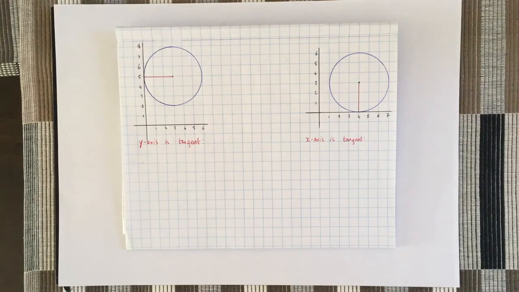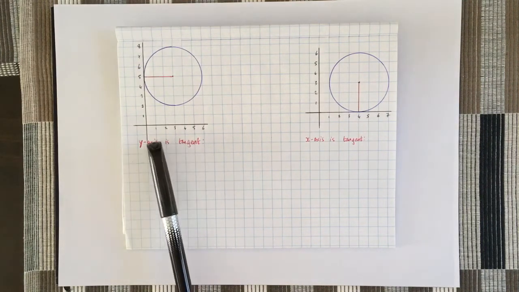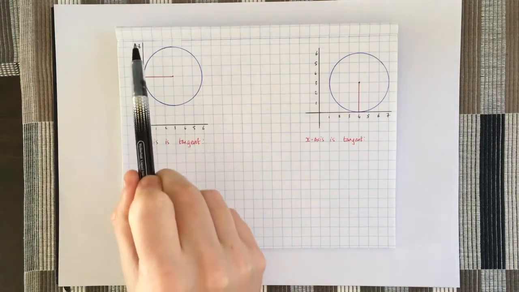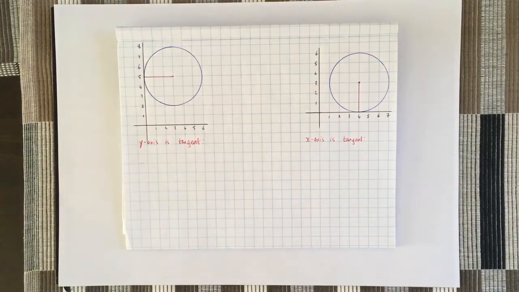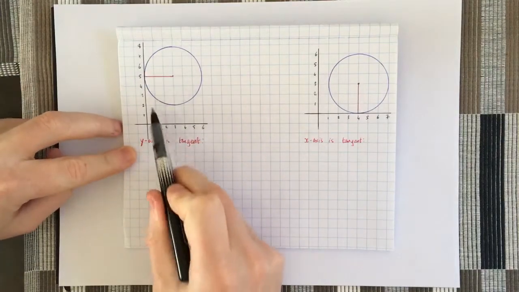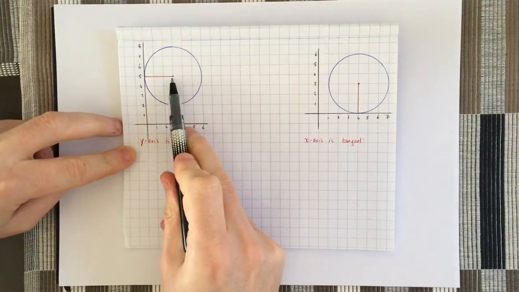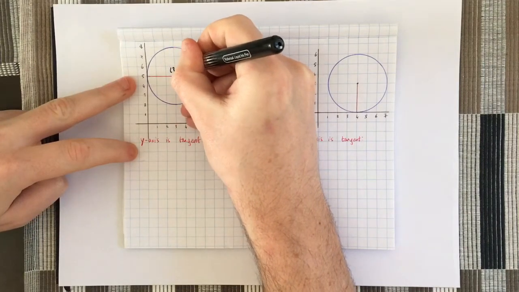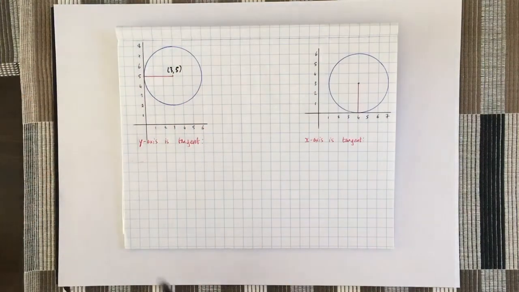Another thing they can tell you is that either the y-axis is a tangent or the x-axis is a tangent to the circle. And I'll just run through what that tells us in both cases. So if the y-axis is a tangent like I've got here, I've marked in the actual numbers on this. So I can see that the center of this circle is 3, 5.